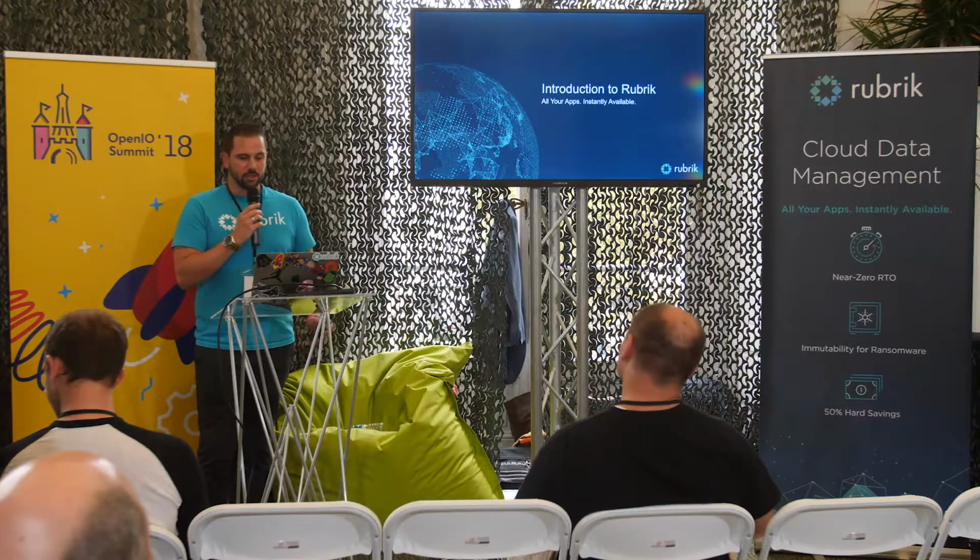Hello everybody. So the aim of this session is to show you how Rubrik works and how Rubrik can be integrated with the OpenIO solution, and mainly the archival processing on the object storage that we can leverage natively. Let's start with a small presentation of Rubrik.